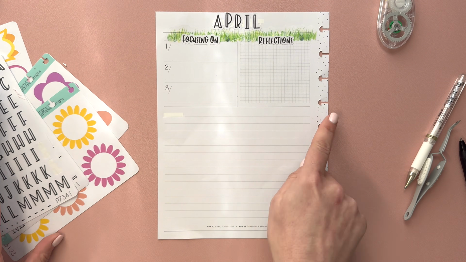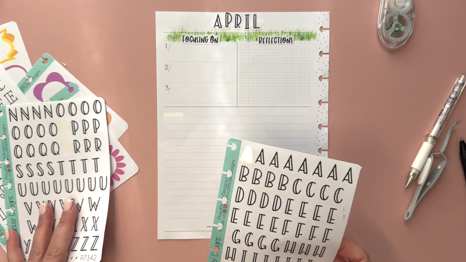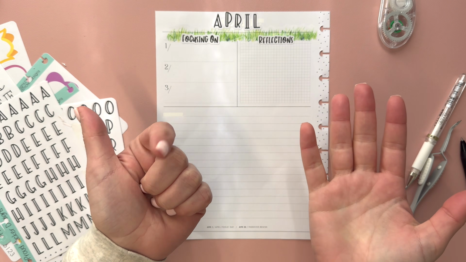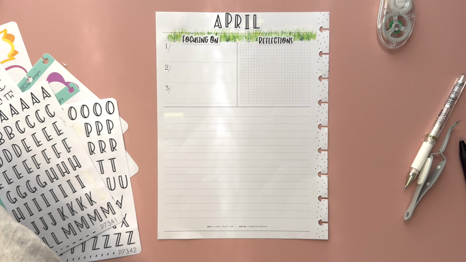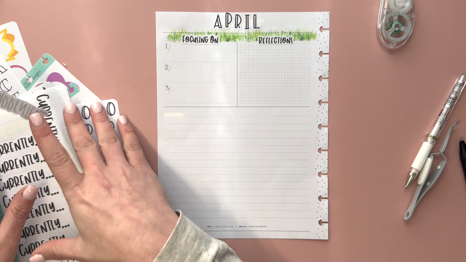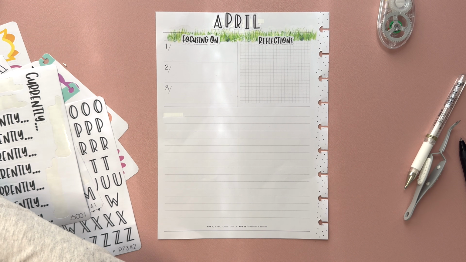Now I want to also do the currently down here. Actually, there are currently words, so I don't have to use up my beloved alphabet stickers.